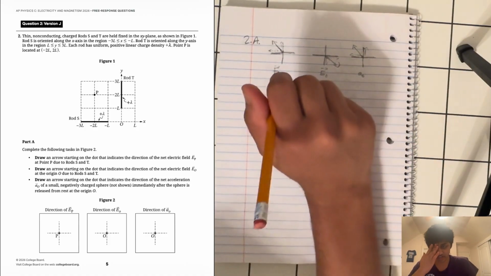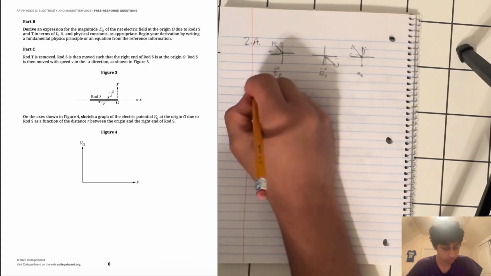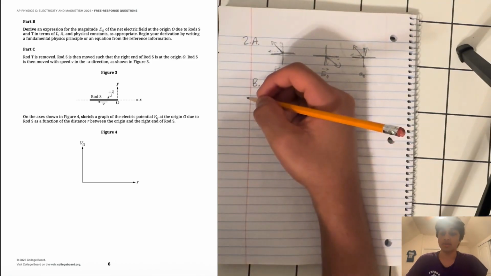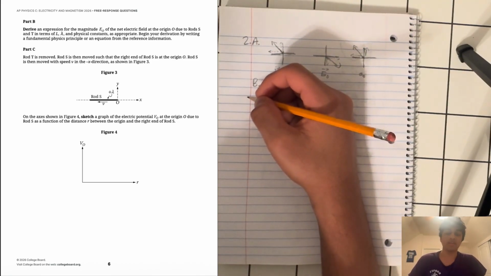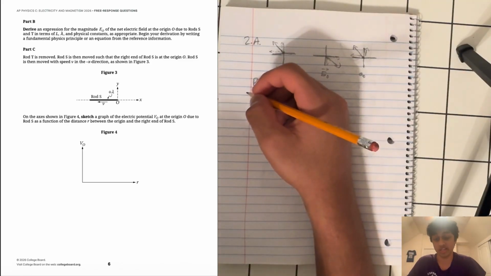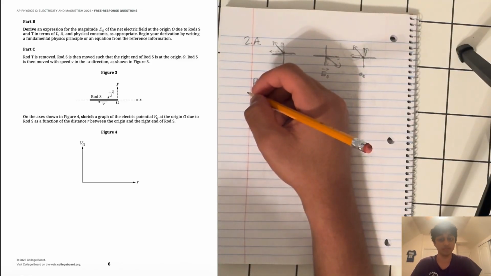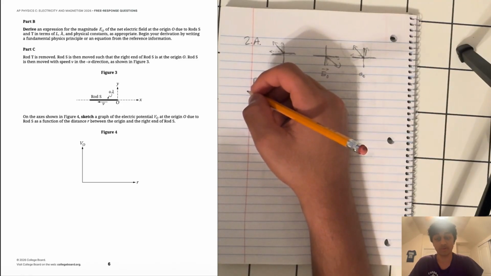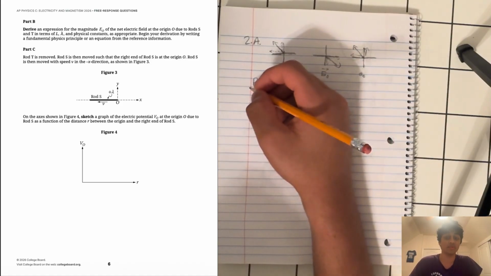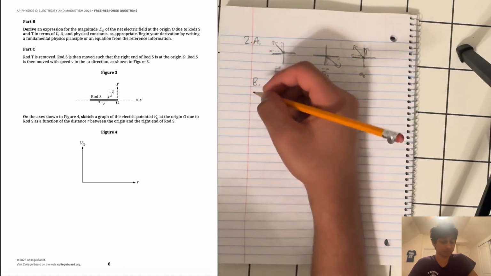So now let's understand part B. Derive an expression for the magnitude E naught of the net electric field at the origin O due to rods S and T in terms of L, lambda, and physical constants as appropriate. Begin your derivation by writing a fundamental physics principle or an equation from the reference information. So it wants us to derive an expression for the net electric field at the origin. Okay, so let's see how to do this.